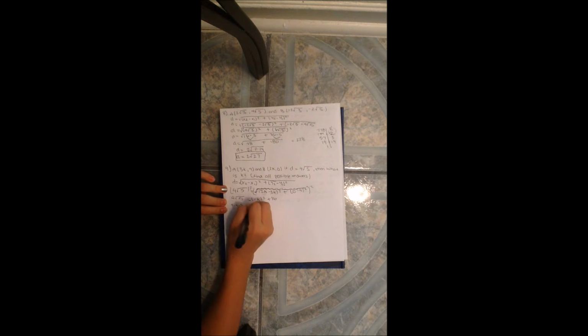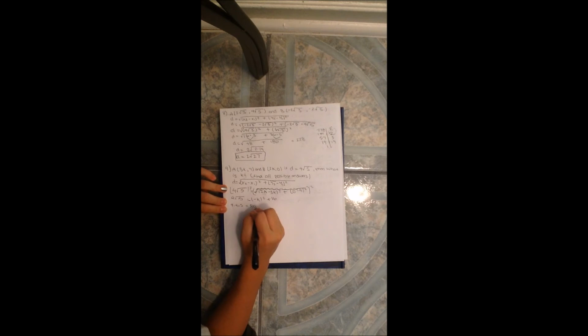And after that, you can simplify your distance. So it will be 4 times 4 times 5 equals 80. And then 80 equals negative k squared plus 16. Now I want to get rid of this 16, so minus 16. So it's gone, minus 16. I'll get 64 equals negative k squared.